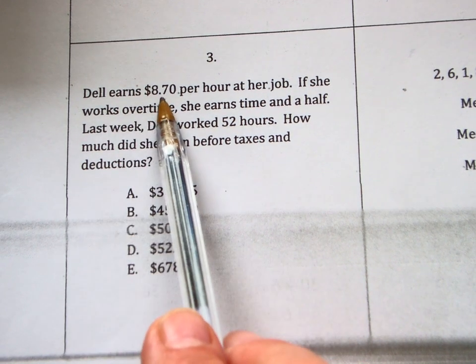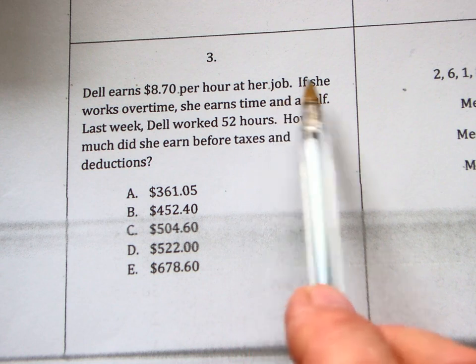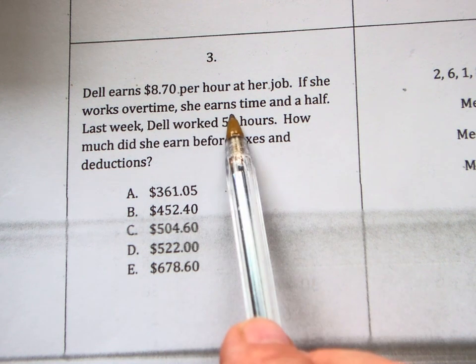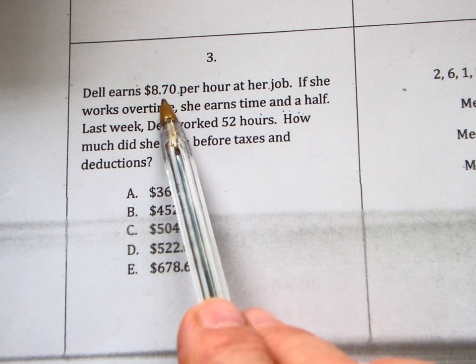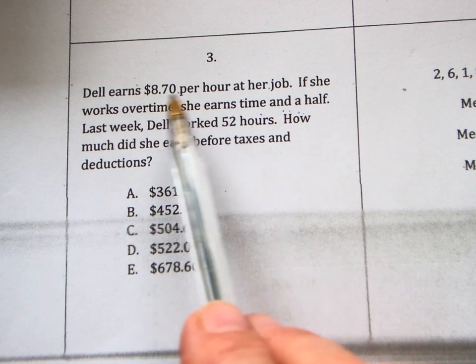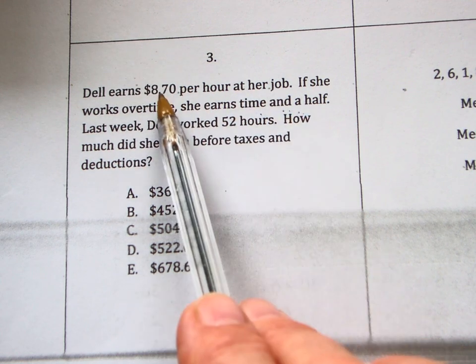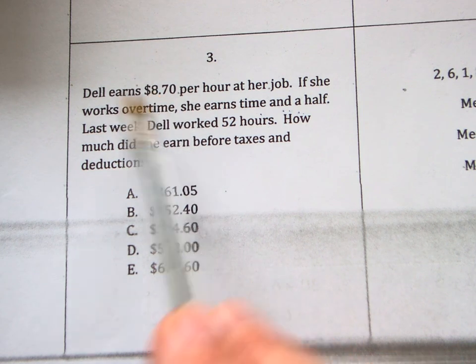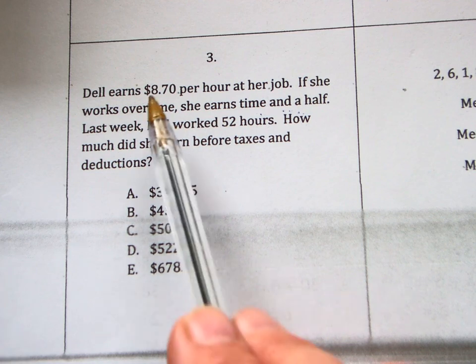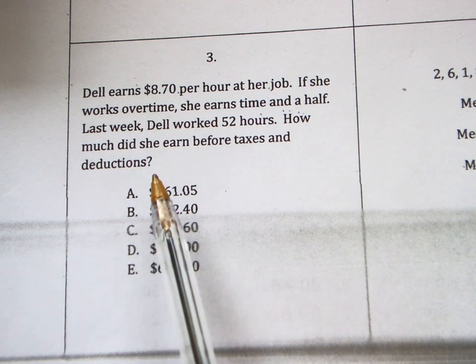Dell earns $8.70 per hour at her job. If she works overtime, she earns time and a half. What does that mean, time and a half? It means you take 8.70, and you add half to that. Half of 8.70 is 4.35. You would add that to the 8.70. It's 1.5 times the regular pay.